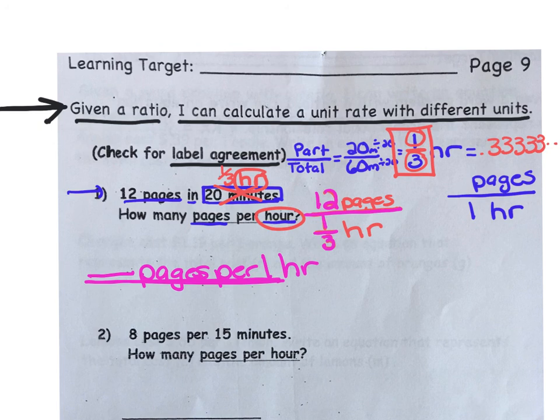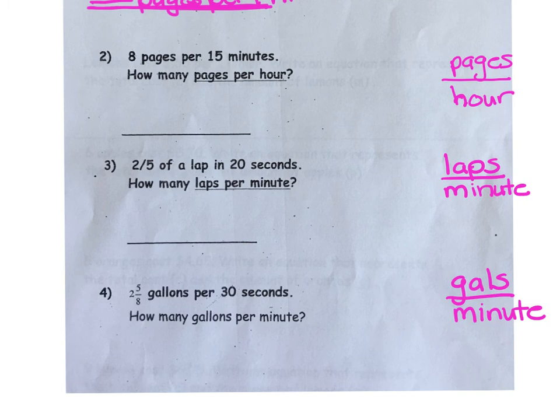Now let's move on to the next. And at the very end, we will reveal all the answers. And you can check your work at the very end of this page. But let's continue on. Let's read problem number 2 together. 8 pages can be read in 15 minutes. How many pages per hour?